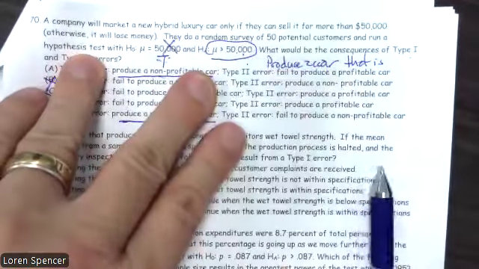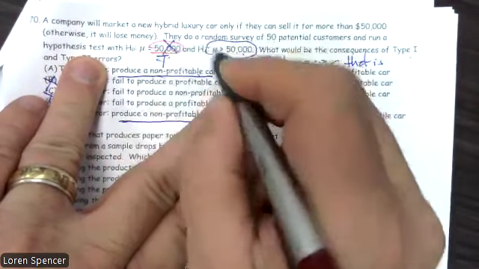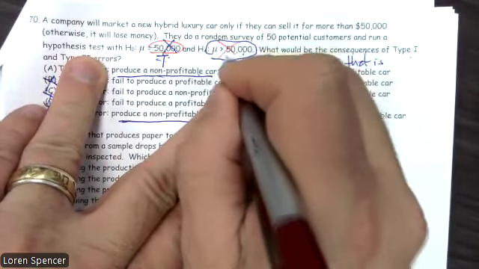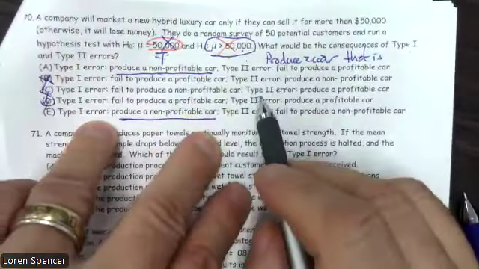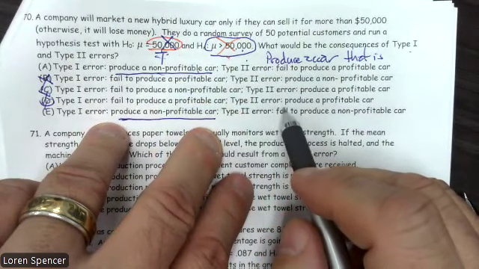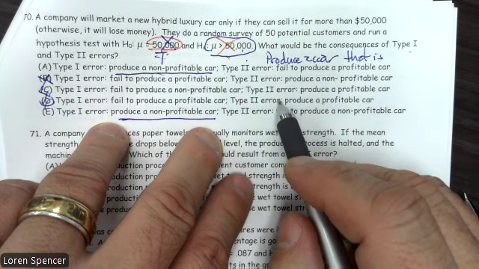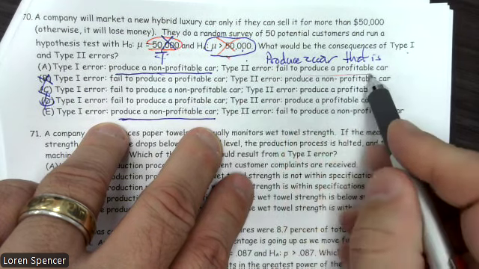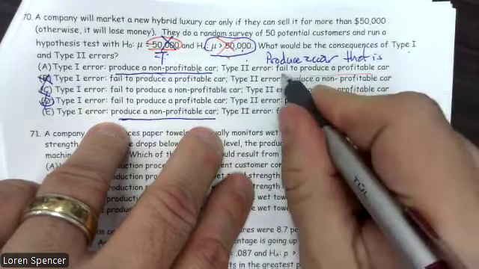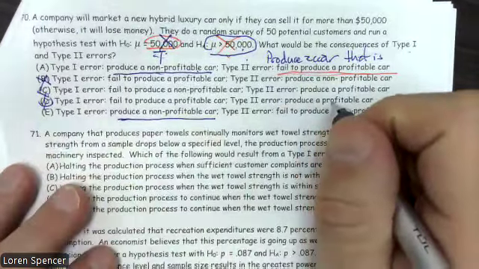Type 2 error. I believe this. This is what I believe. So I don't do this, but this was actually true and this is false. In this case, type 2 is I failed to produce a profitable car. So the answer choice for 70 is A.